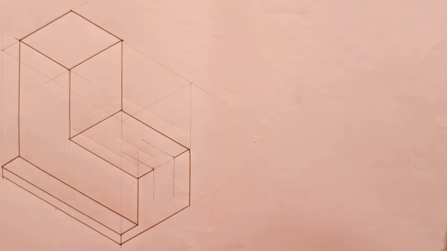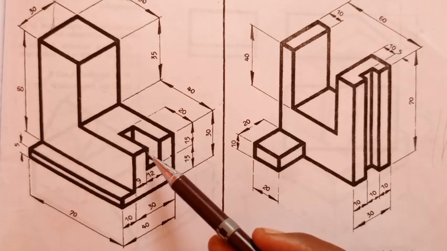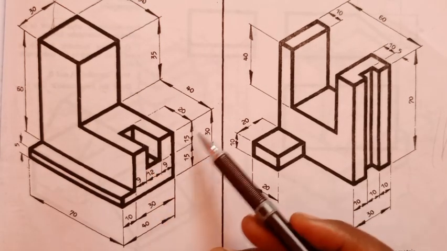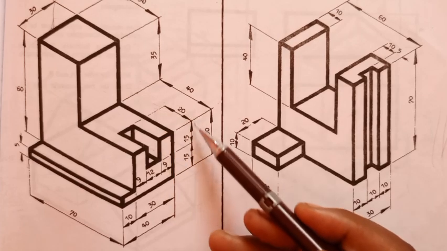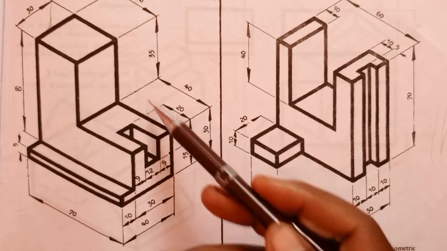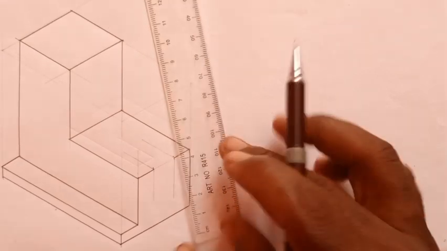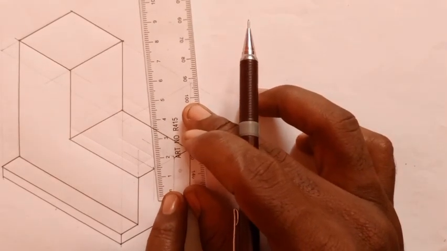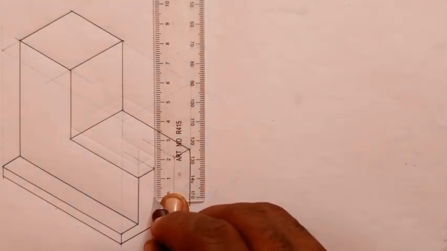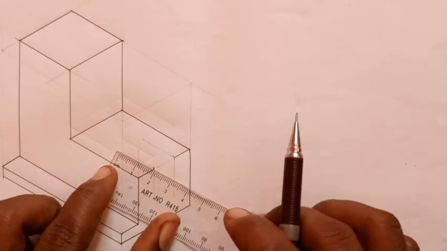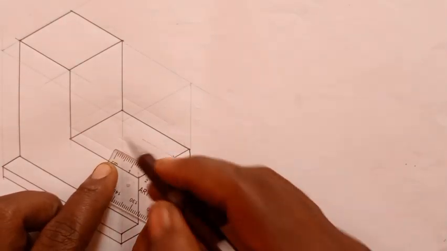Now, what is the height of this? The height of this is what? 15, and the length of this is what? 20. So I'll measure 15 and I'll measure what? 20. So at this point here, I'm going to measure 15. This is 15 here. And at this point here, I'm going to measure 20. And 20 is falling around here.